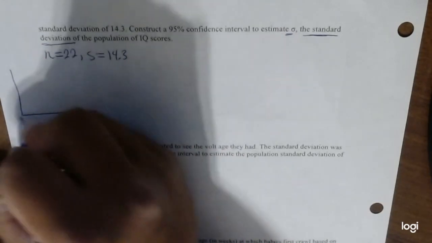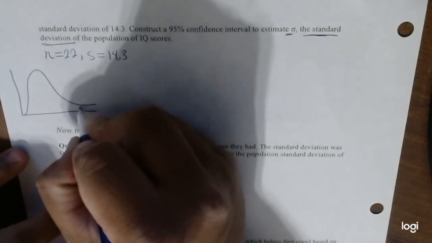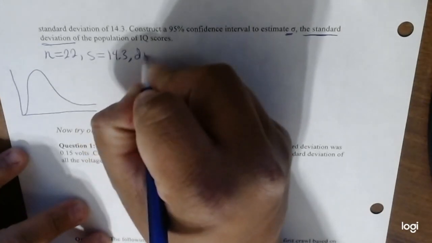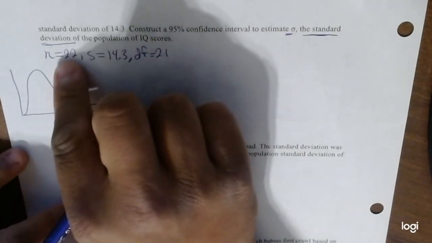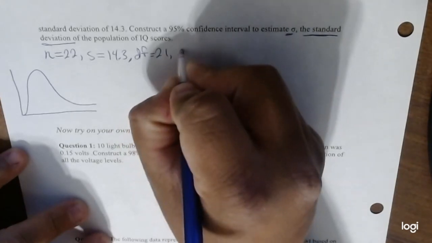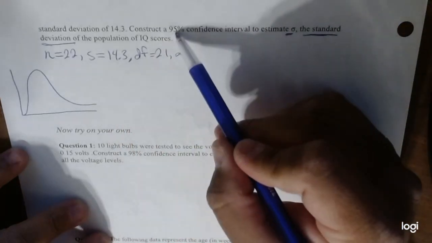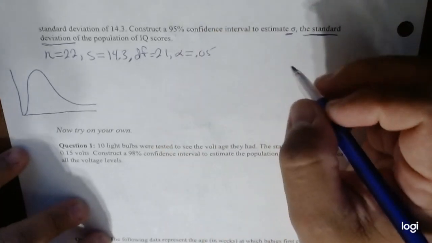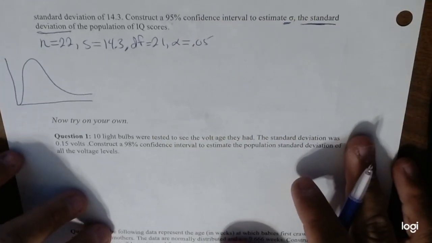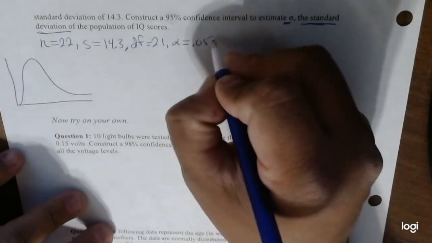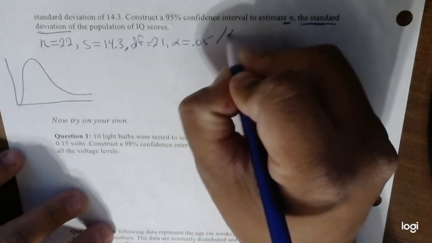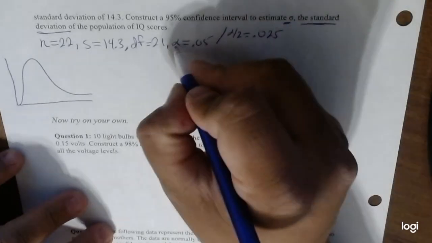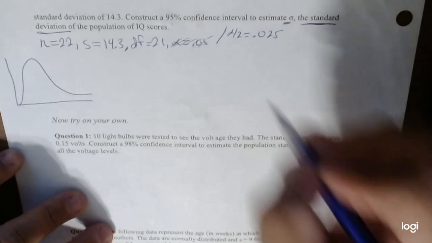So again, I'm just going to draw this little curve for myself to illustrate what we actually need. So first off, degrees of freedom is going to be 21, right? Just laying that out. Second thing is, what is our alpha? So alpha is 1 minus 0.95, so that's going to be 0.05. But that's just a step, because what I really want is alpha over 2. So if I cut this in half, what I'm really looking for is 0.025.